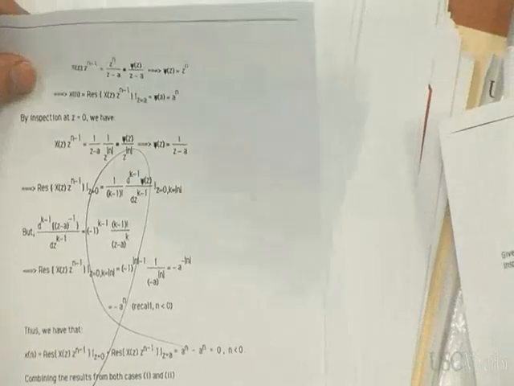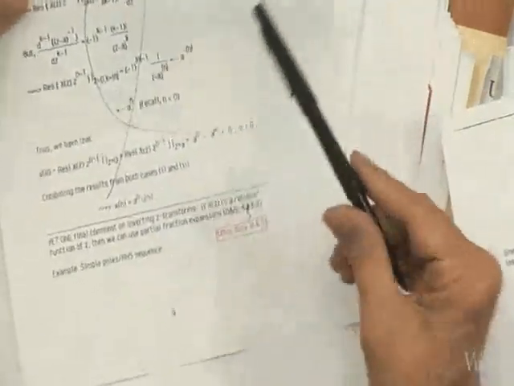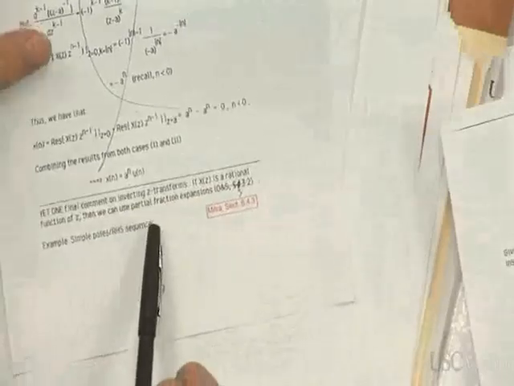Oh, hell. I erased the important part of this. No, I didn't.